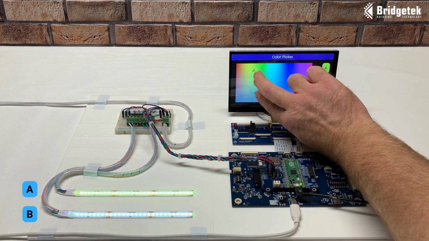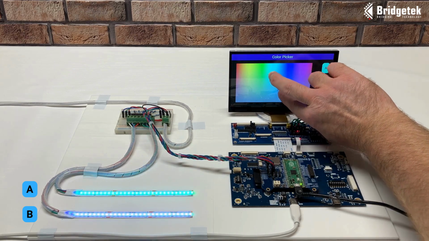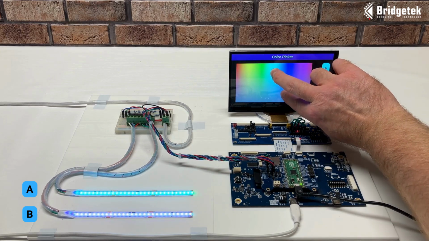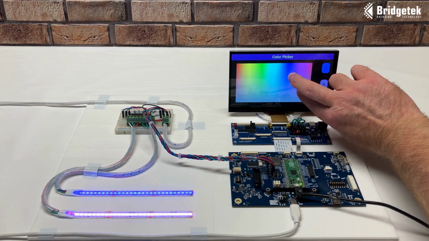We can move both cursors at the same time too, and in fact up to 5 points at the same time due to the multi-touch capability of the display and BT817.